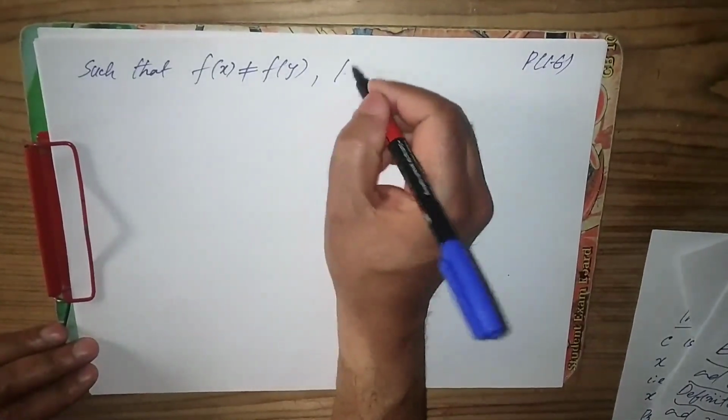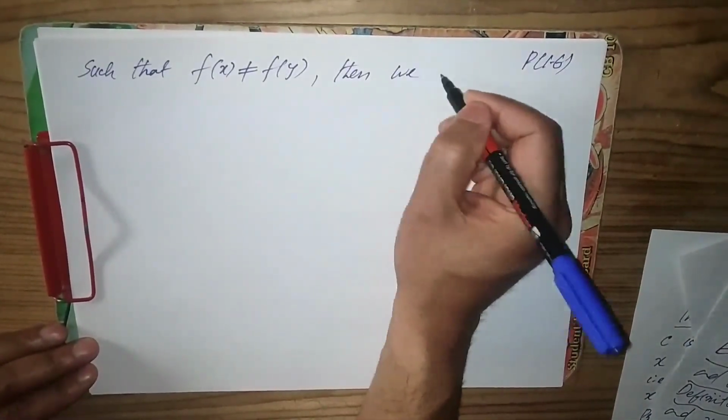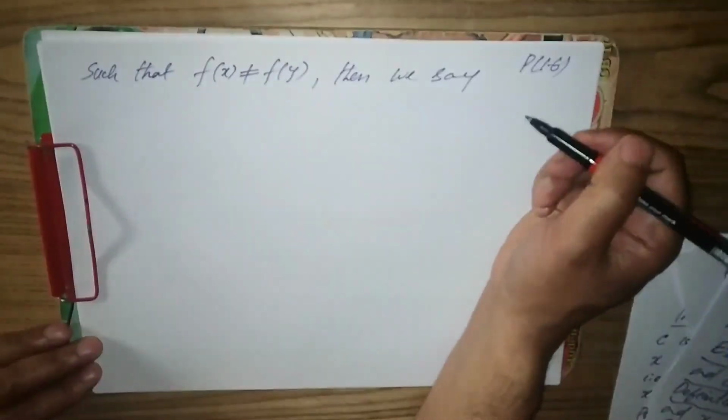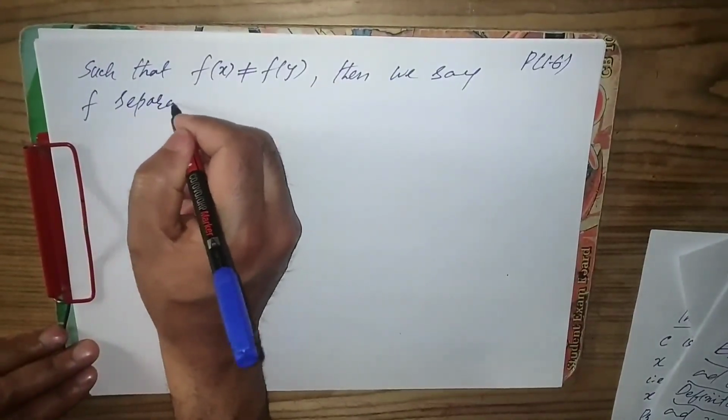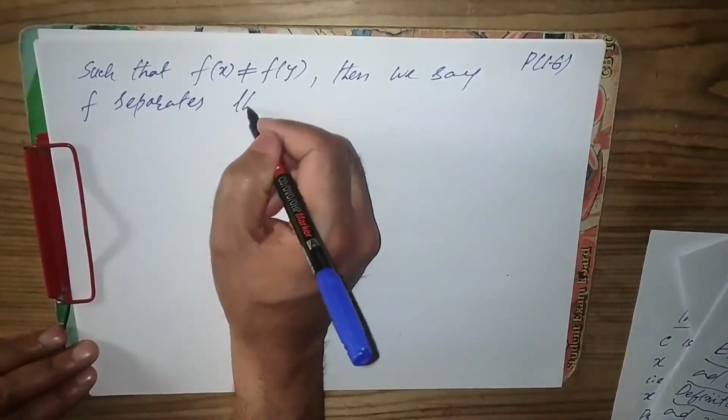f of x is not equal to f of y. Then we say f separates the points.